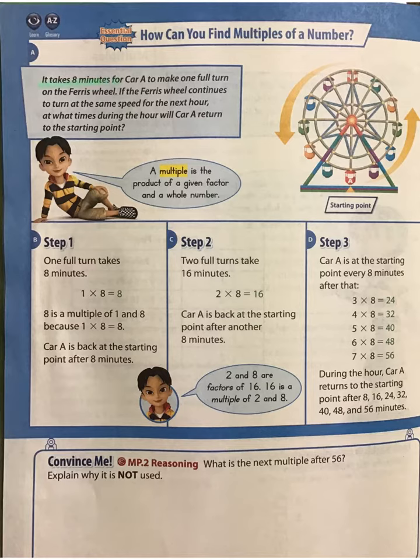It takes 8 minutes for a car to make one full turn on the Ferris wheel. If the Ferris wheel continues to turn at the same speed for the next hour, at what times during the hour will car A return to the starting point? Here is our definition of a multiple. A multiple is a product of a given factor and a whole number. You also have this definition in your math notebook.